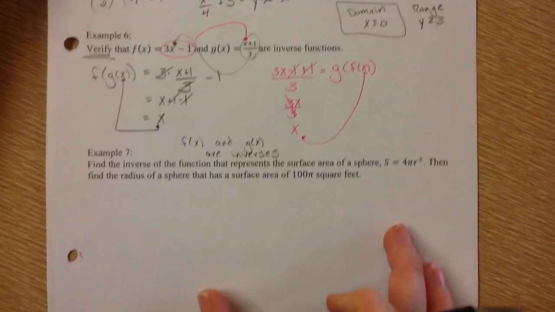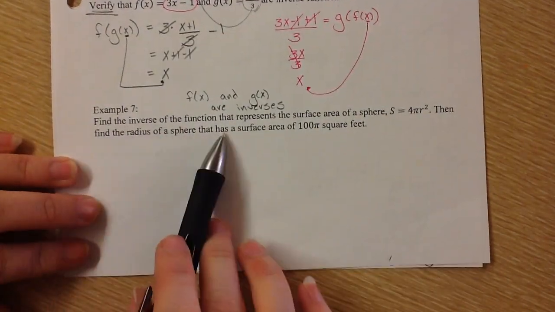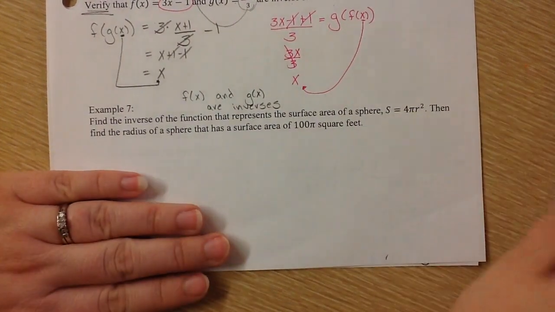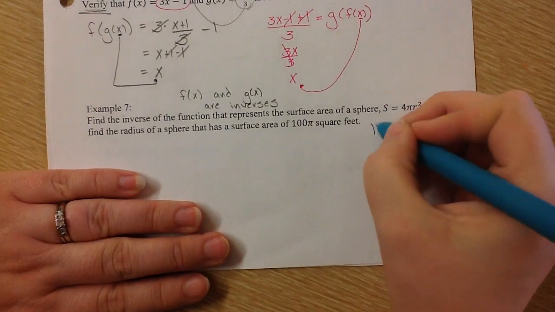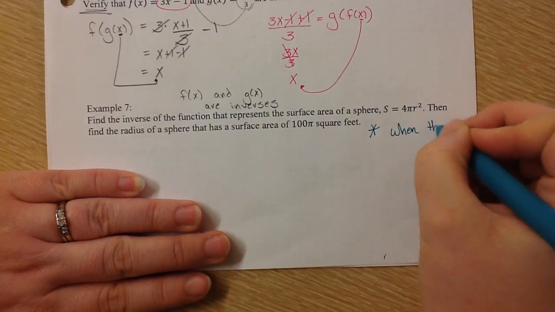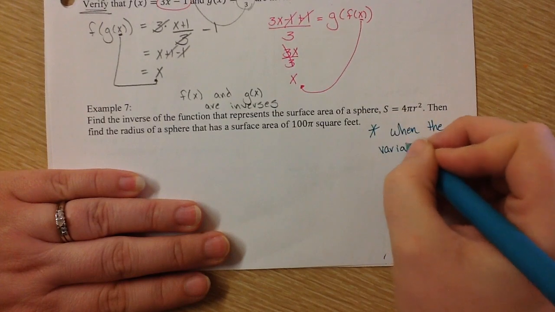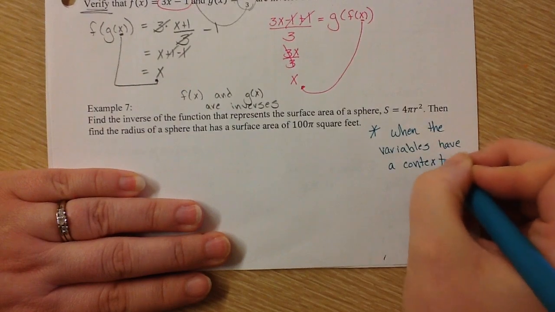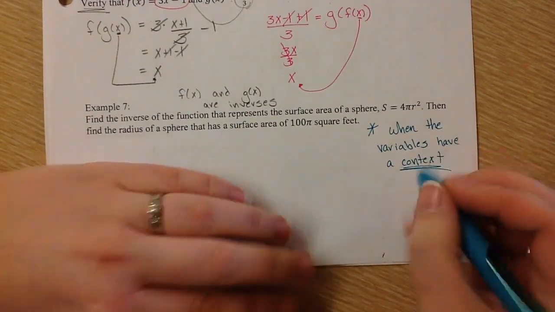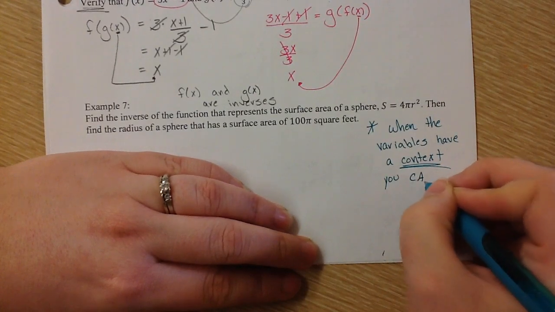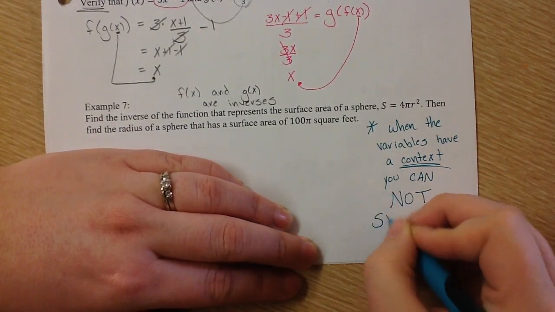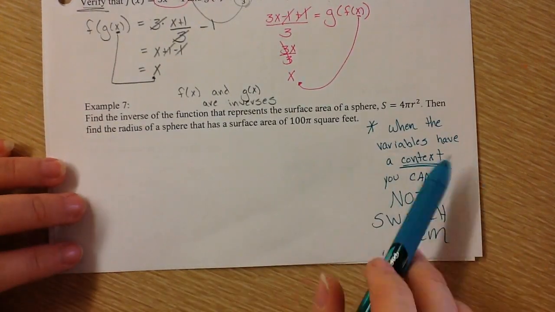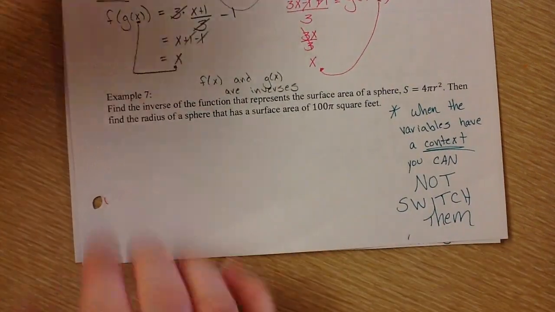Okay, our very last example. Find the inverse of the function that represents the surface area of a sphere. One thing, a big word of caution here. When the variables have a context, what I mean by context is they represent something, you cannot switch them. When the variables have a context, you cannot switch them.